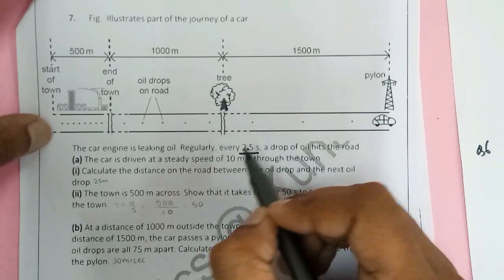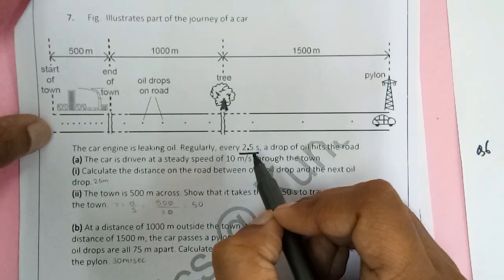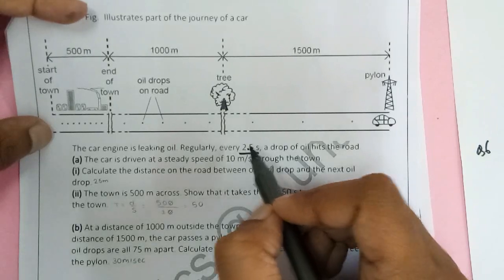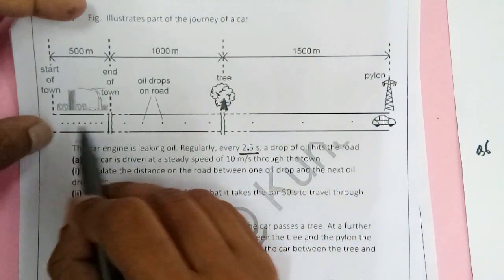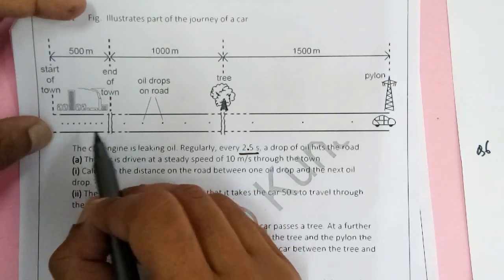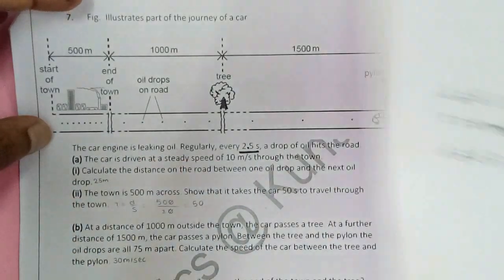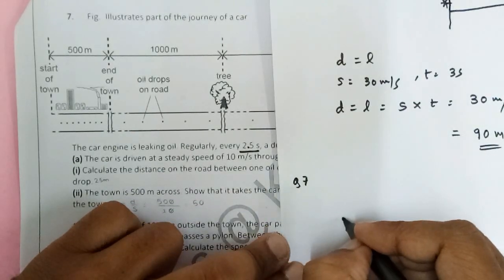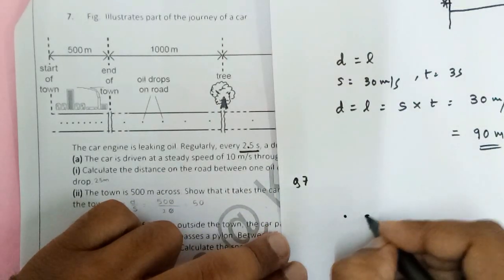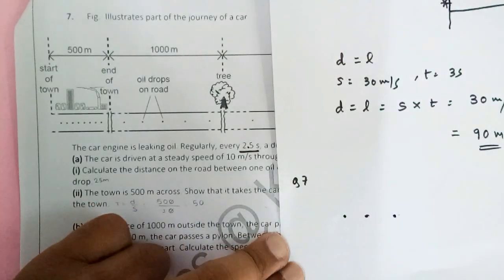The car is running with a very large speed, that's why the distance between the drops is larger, because the drops are being at an interval of 2.5 seconds. Now the car is driven at a steady speed of 10 meters per second through the town, so over here, right? And this means this is first dot, this is second dot, third dot, and so on.